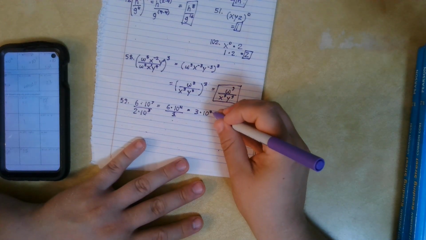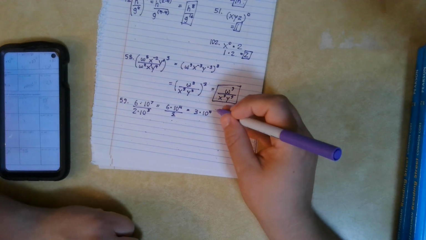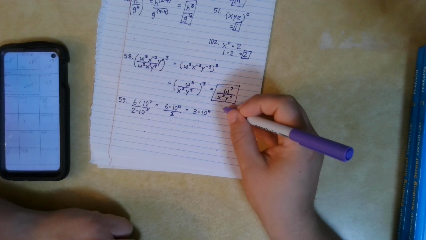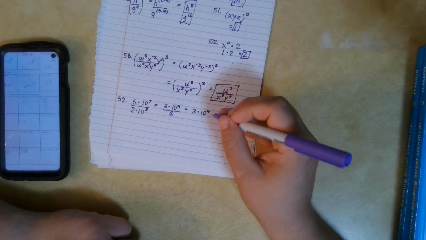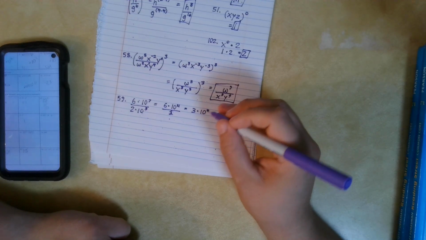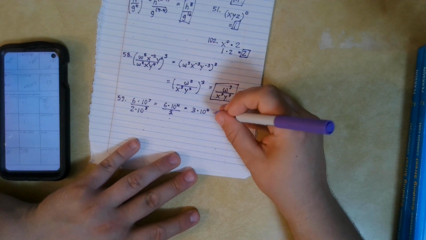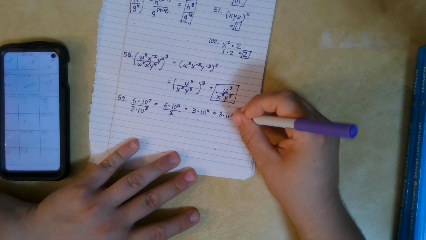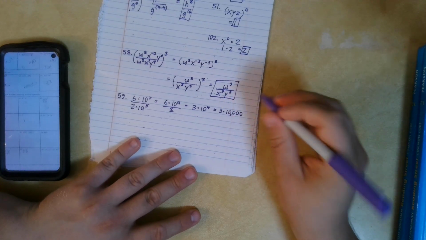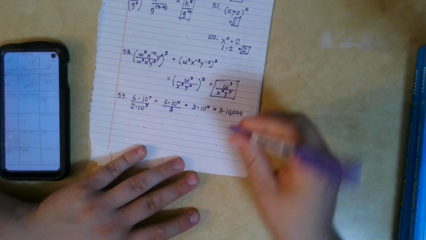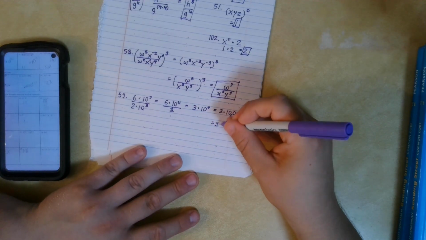10 to the power of 4 is 10 times 10 times 10 times 10. 10 times 10 is 100. Another 10 is 1,000. And another 10 is 10,000. So we get 3 times 10,000. 3 times 10,000 is 30,000. And that is our answer.